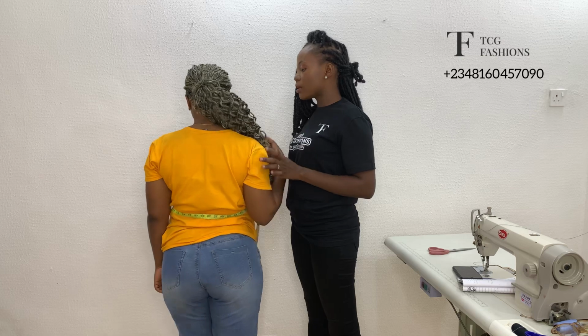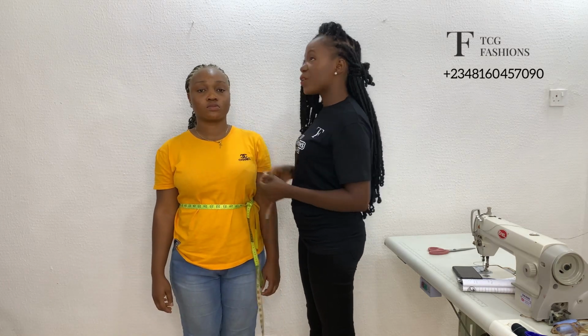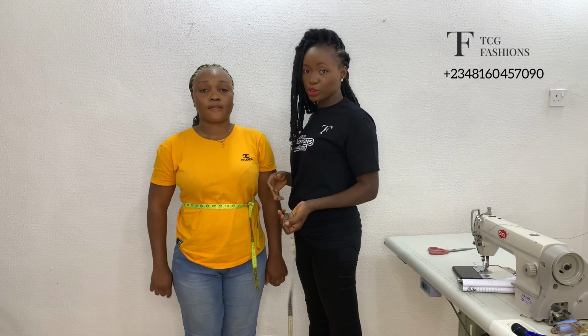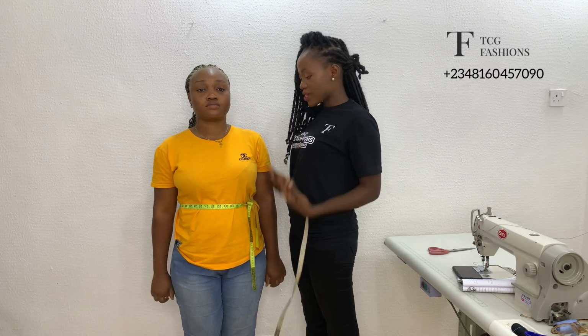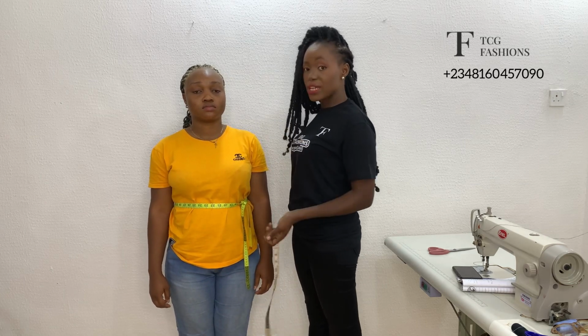Okay, then after all these things have been measured, you will need to measure the full length of the blouse. I know there's a standard in the textbook for construction, but that one doesn't work for everybody. As you can see, I'm taller than she is. So that means you can't wear the same length of blouse. So it's important to take the measurement.